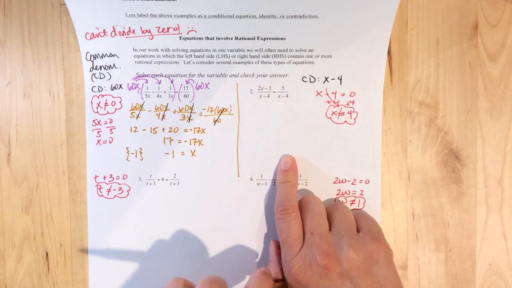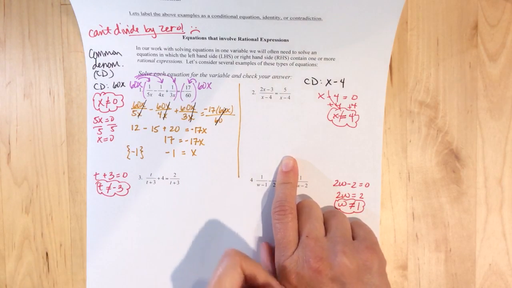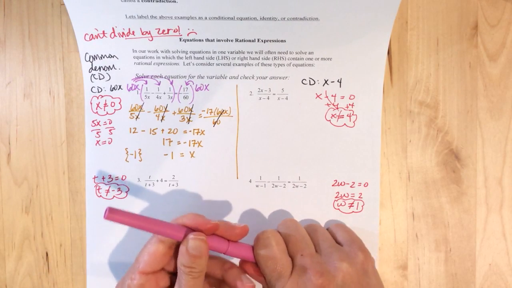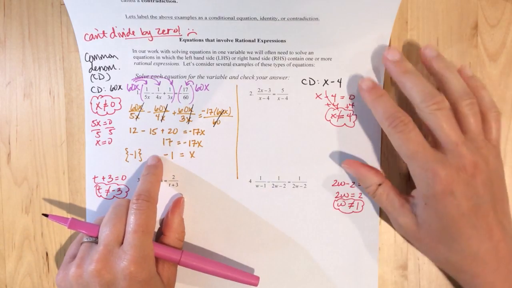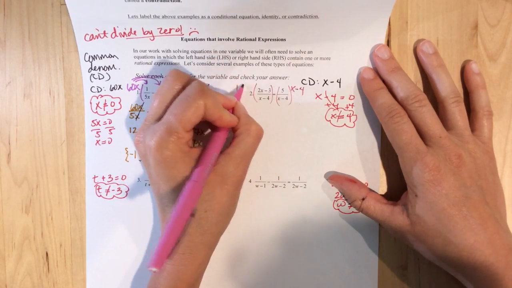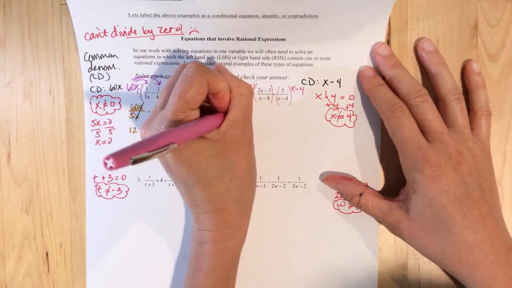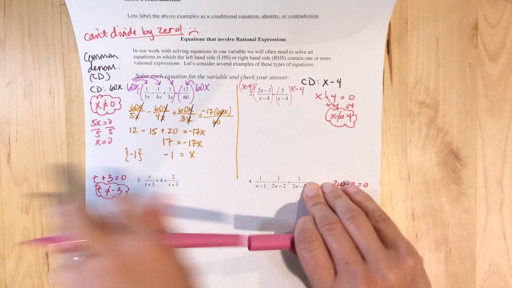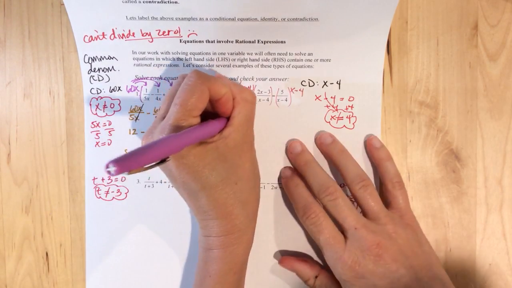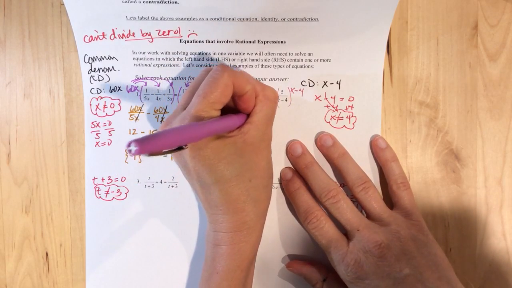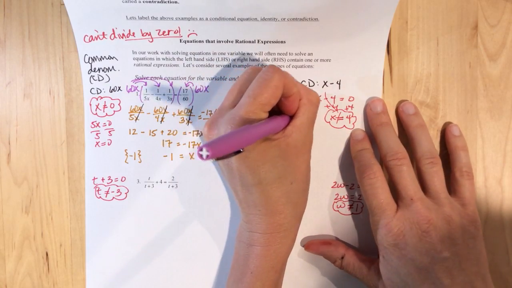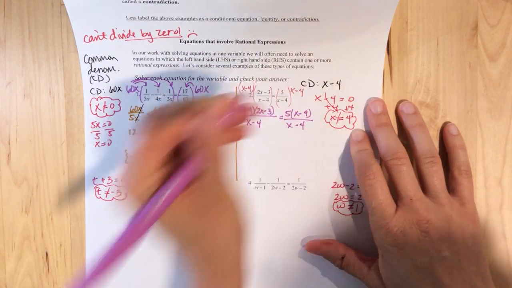Okay, number 2. So, here, like I said, we already talked about how it already has the common denominator of x minus 4. So, if I multiply both sides by x minus 4, what we end up getting, let me change colors, is x minus 4 times 2x minus 3 all over x minus 4 equals 5 times x minus 4 all over x minus 4.